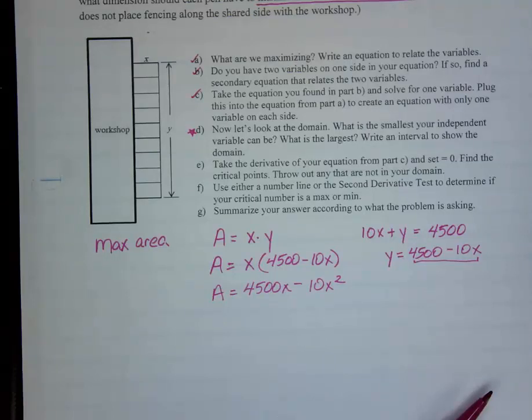4,500. Isn't it 4,500? 450. You both said it at the same time. It's 450. Angel, tell me how you got 450. I divided by 10 because there's 10 x's. If I have 4,500 feet of fencing and I gave each x 450, I'd run out of fencing and would have nothing left for y. Does that make sense? So the answer that I'm looking for better fall between 0 and 450.